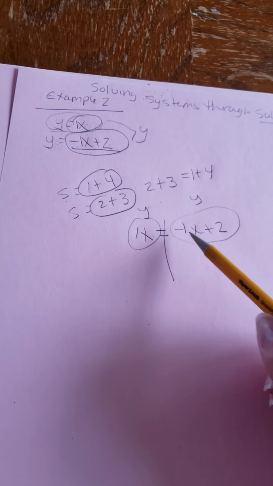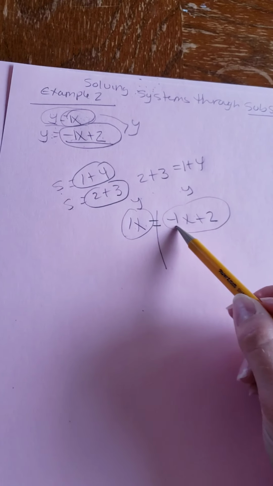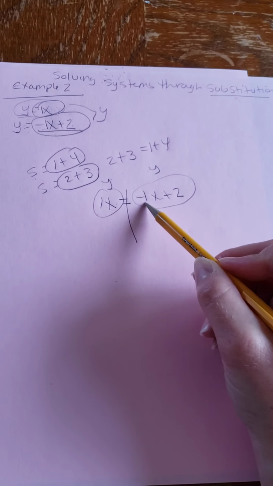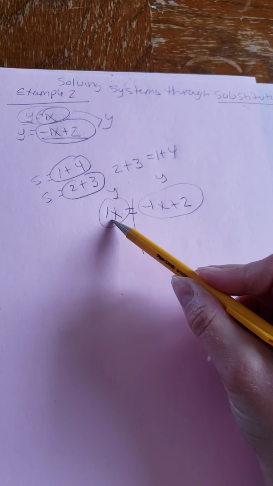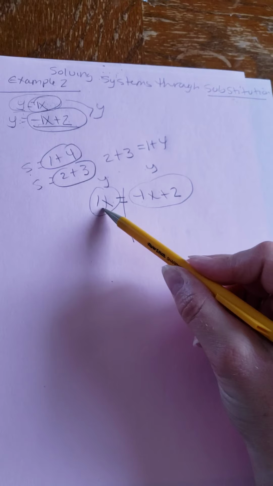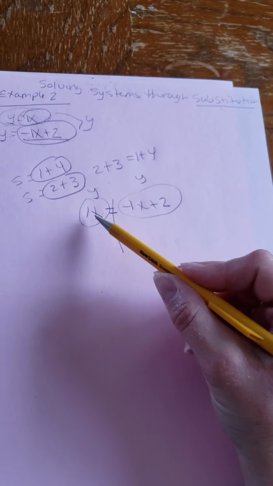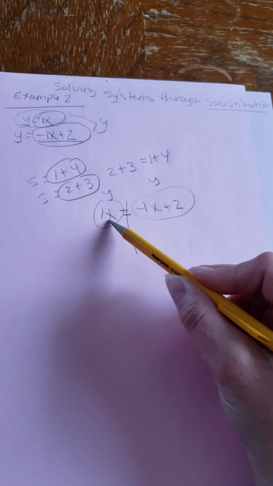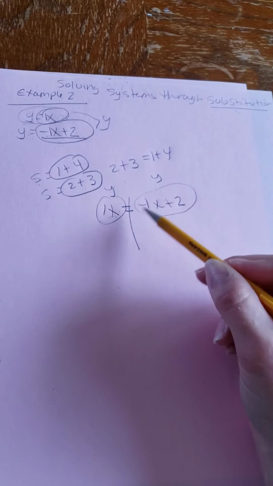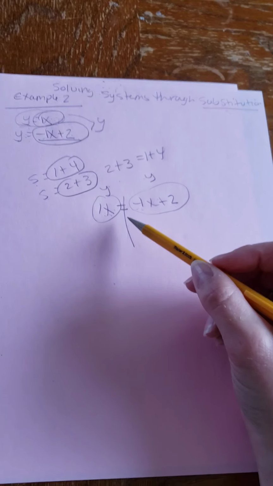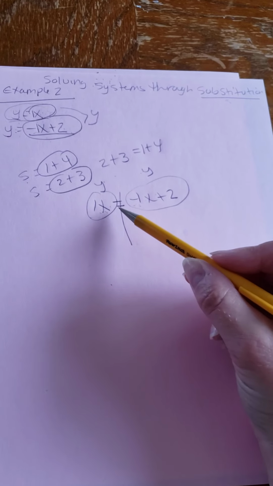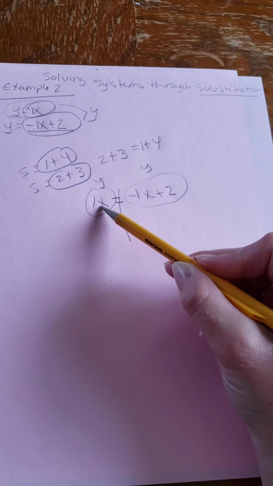Now remember, way back, when you have letters on both sides, I referred to it as lobs, letters on both sides. You can't solve when you have letters on both sides. You have to do something first. And what you have to do is pick one of the letters to get rid of. How do you do that? You add the opposite. And if you remember all of that, hopefully you remember that I always said don't get rid of the lonely letter.